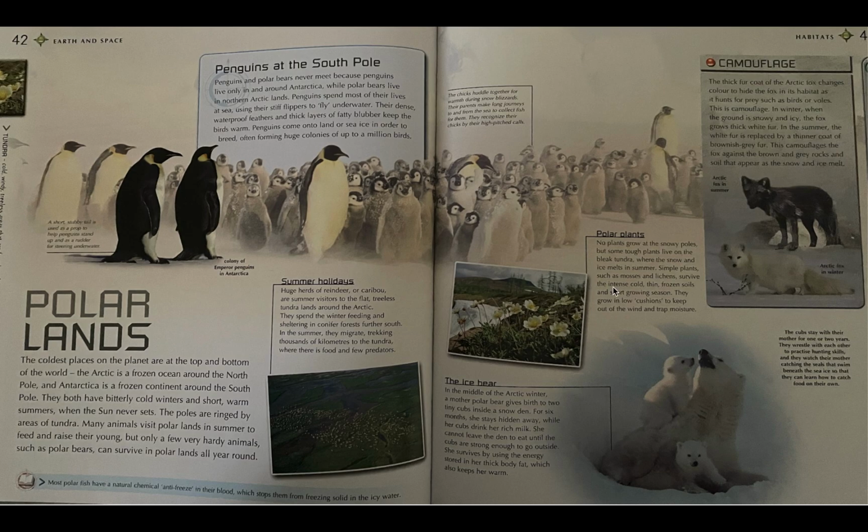All right, let's have a look at this one here, polar plants. No plants grow at the snowy poles, but some tough plants live on the bleak tundra, where the snow and ice melt in summer. Simple plants such as mosses and lichens survive the intense cold, thin, frozen soils and short growing season. They grow in low cushions to keep out of the wind and trap moisture.